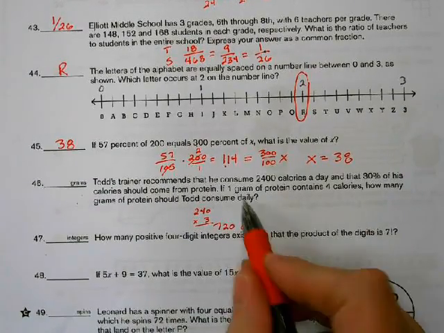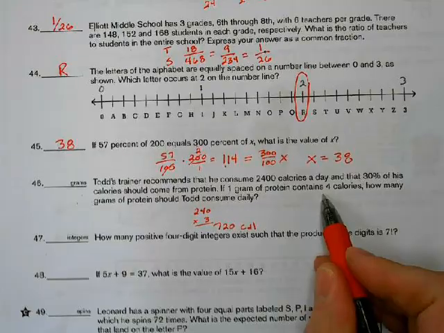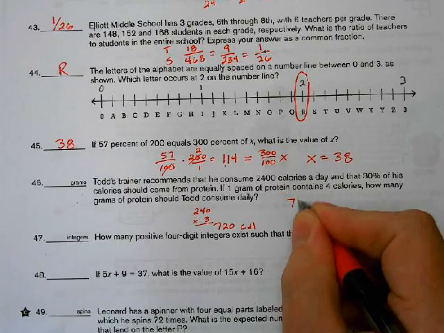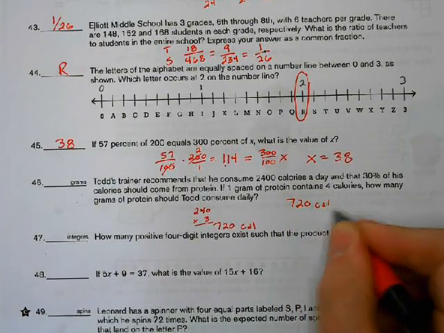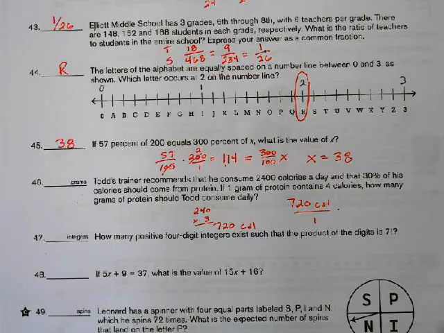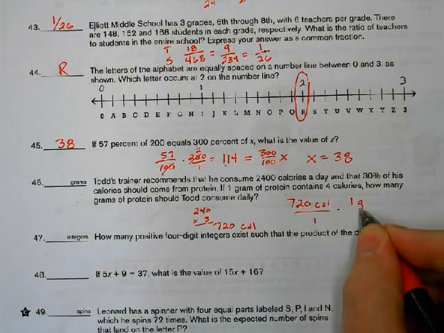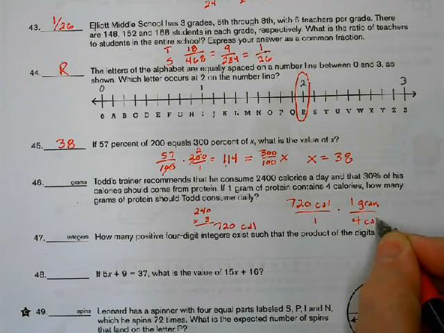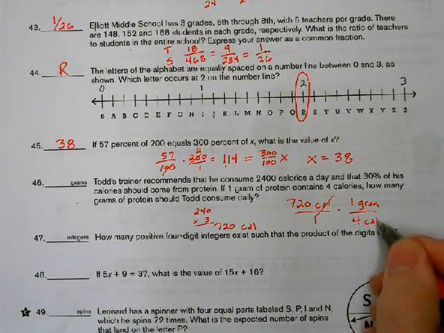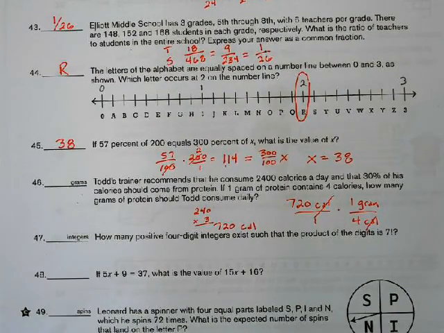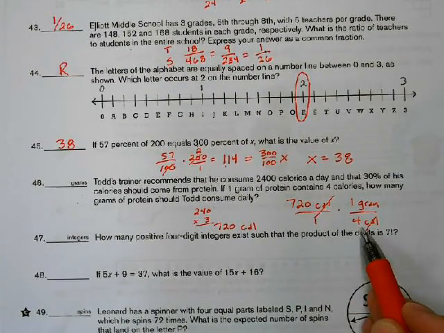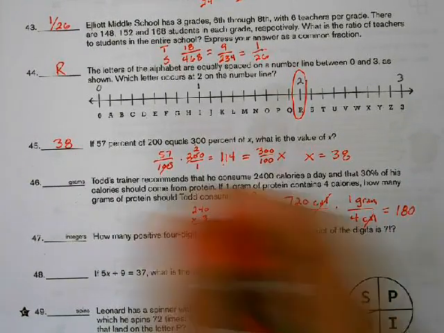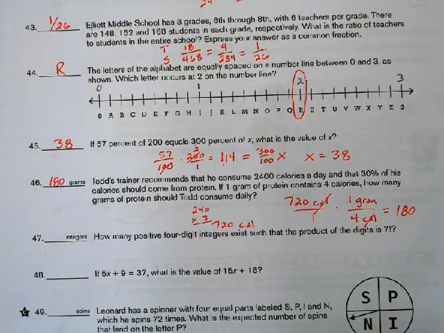So 1 gram of protein contains 4 calories. How many grams of protein should he consume? So I'm starting with 720 calories. I want to convert that into grams. So grams needs to go on top, and calories needs to go on the bottom. There's 1 gram per 4 calories. The calories would reduce. So it looks like all I have to do is take 720 and divide by 4. And that comes out to 180. So he needs 180 grams, and then he's winning at life.